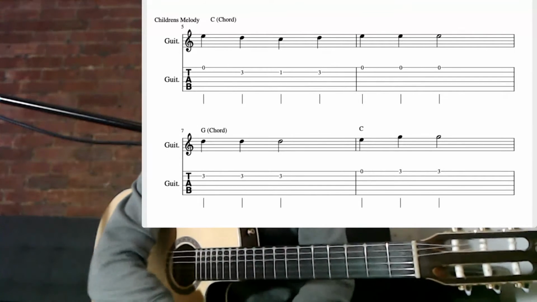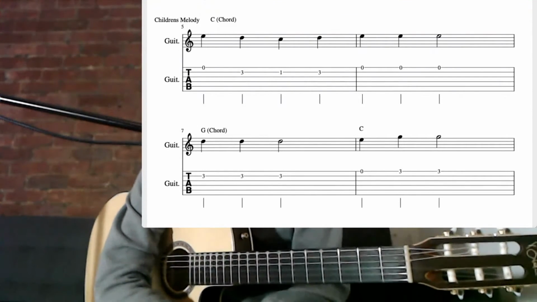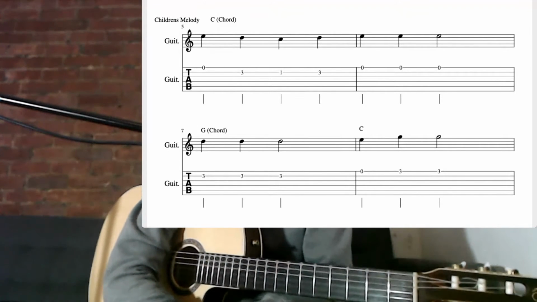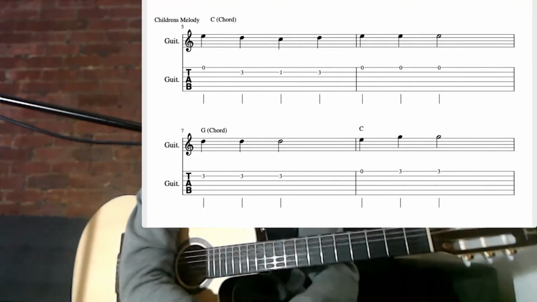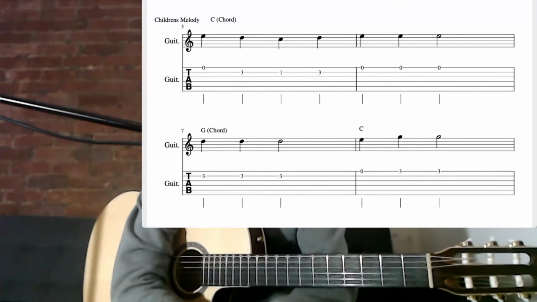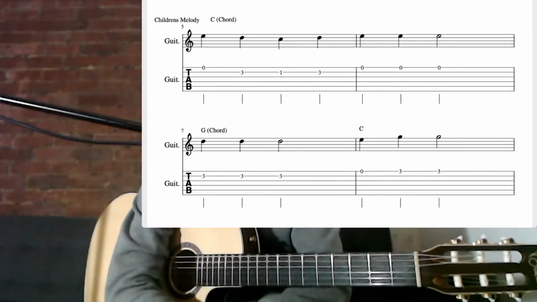So that's pretty chill. Now, why am I showing you this melody? Why have I chosen this archetypal children's melody for you all? It's very simple, and it uses only notes from the key of C. So, that means only natural pitches. No sharps, no flats, no funny business. We're keeping it pure.